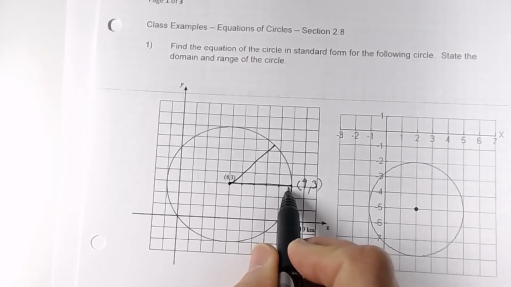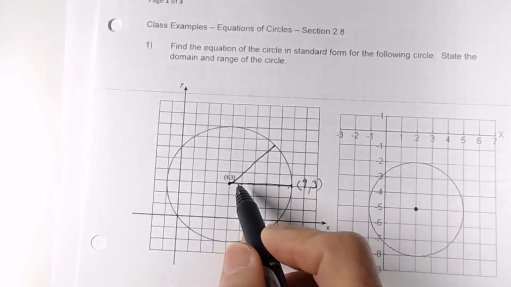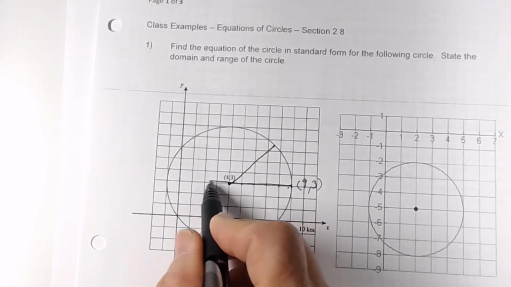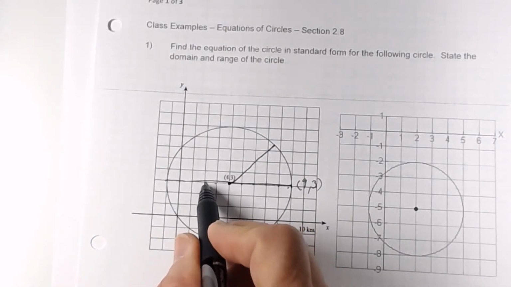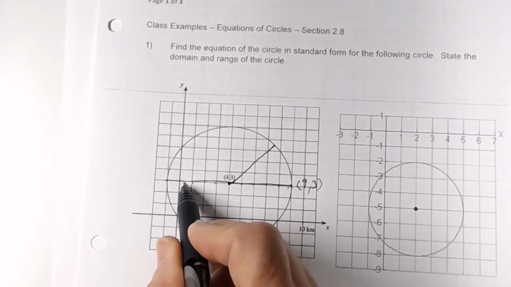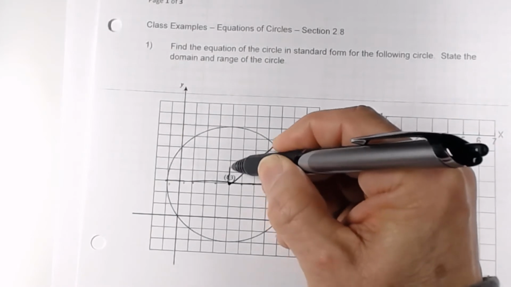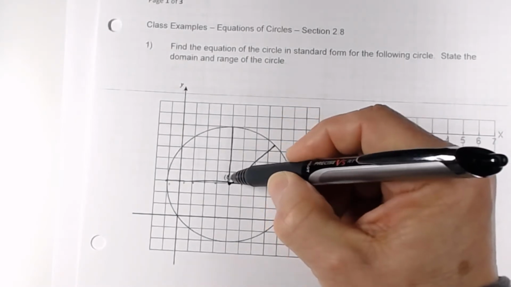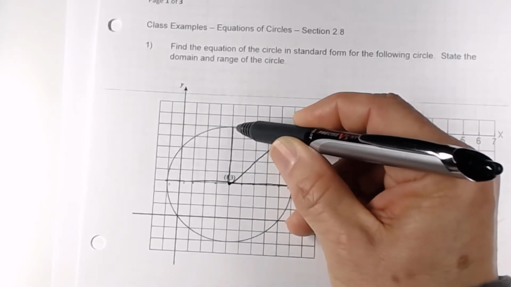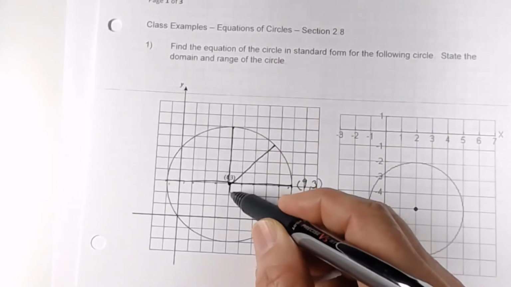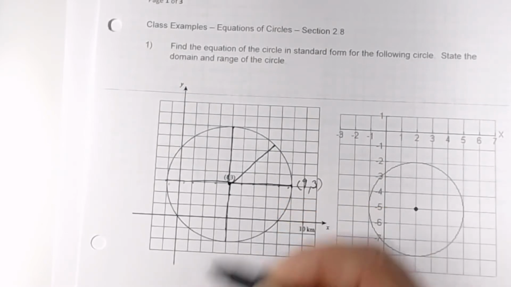You just count the units. There's no way you could have told me this is 5 right here. Or you could have done this one. Count the units. 1, 2, 3, 4, 5. Going straight up, right? Vertical. Count the units. 1, 2, 3, 4, 5. Vertical down here. 1, 2, 3, 4, 5.